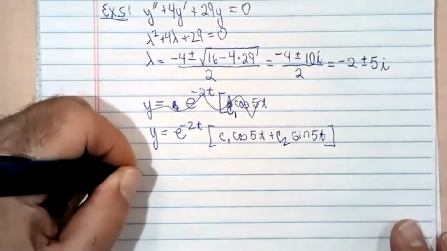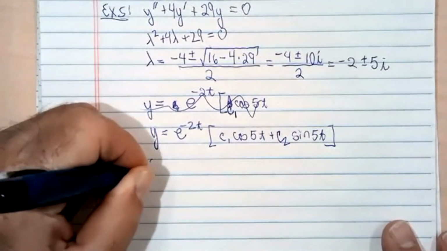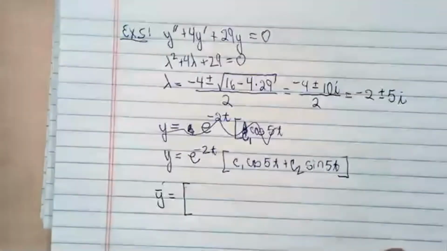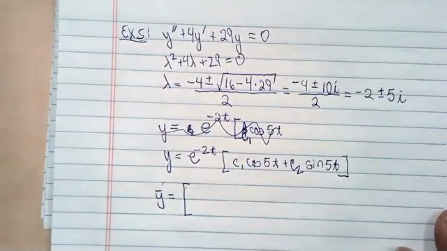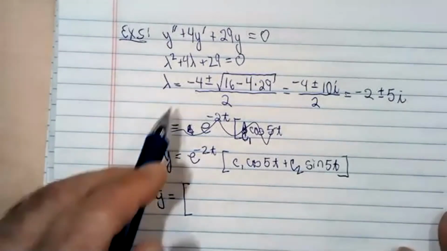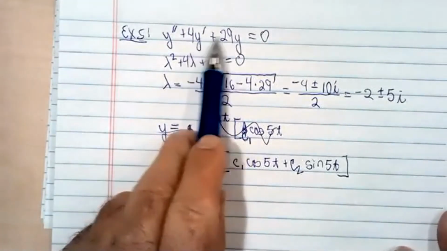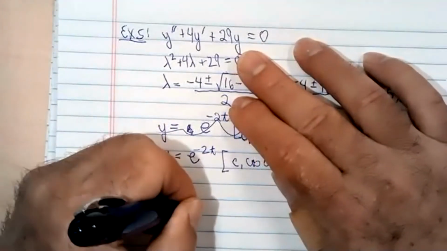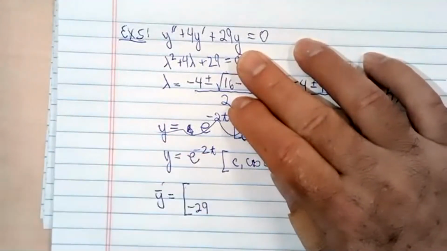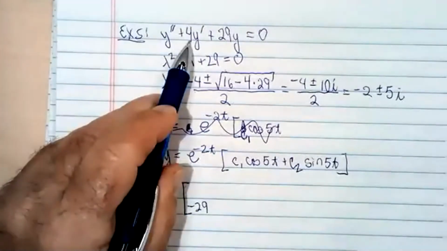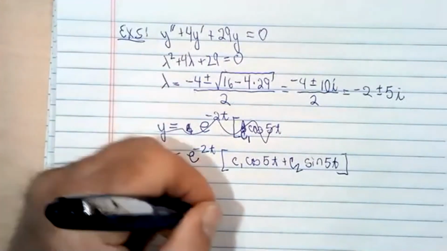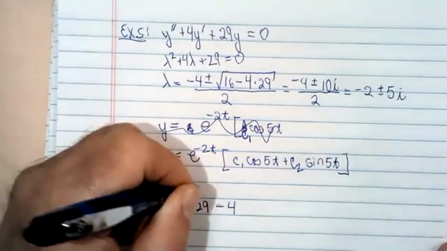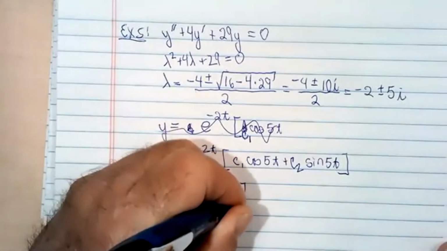Let's write down our system of equations. Okay, let's see. We're going to have y2 prime. I'm reading from here. Y2 prime equals minus 29 y1 minus 4 y2, and then we get 0, 1 on the first row.